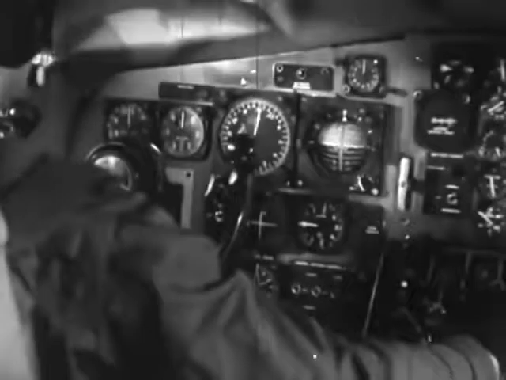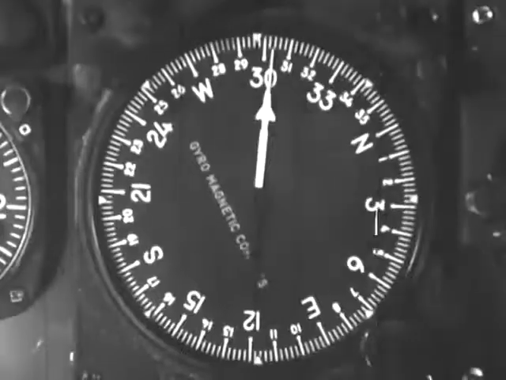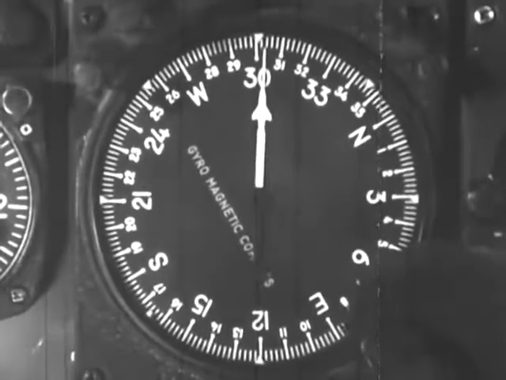As in any other takeoff, your first step is to line up the aircraft visually with the runway. Set the directional indicator under the top indices.